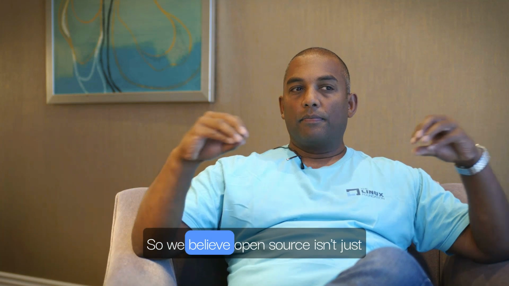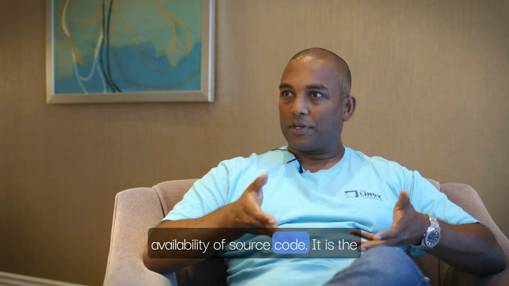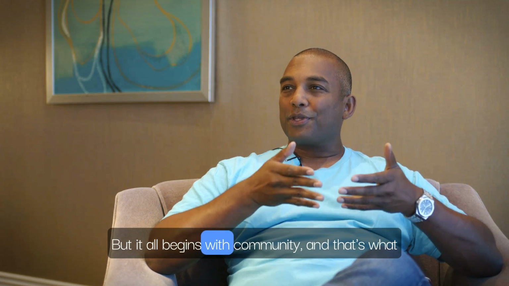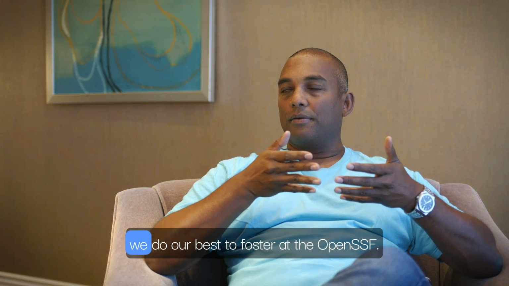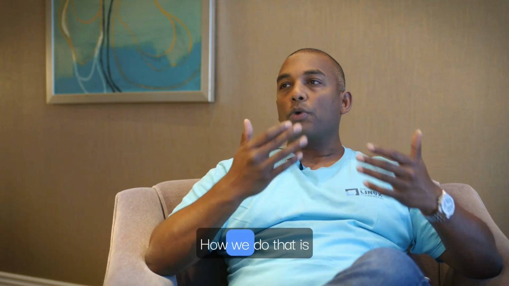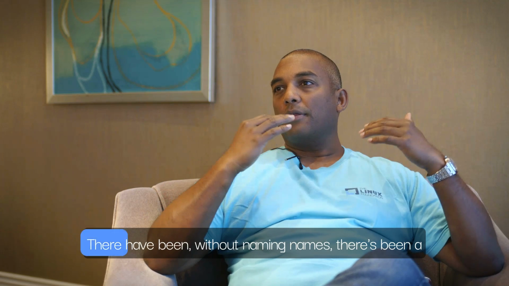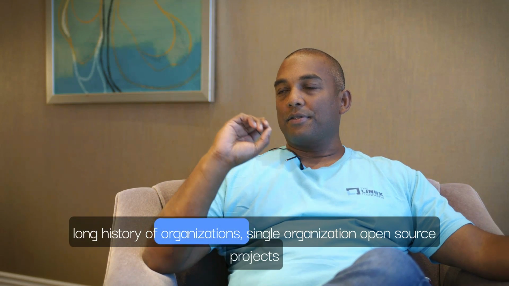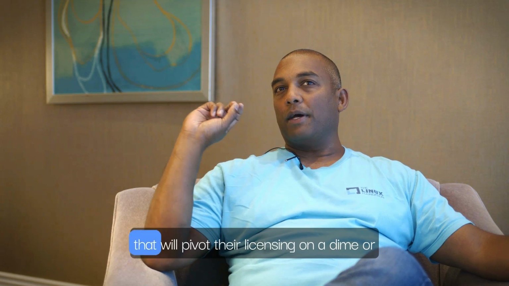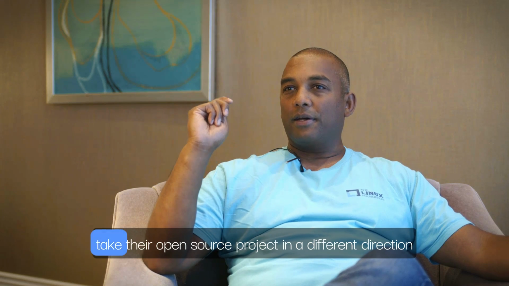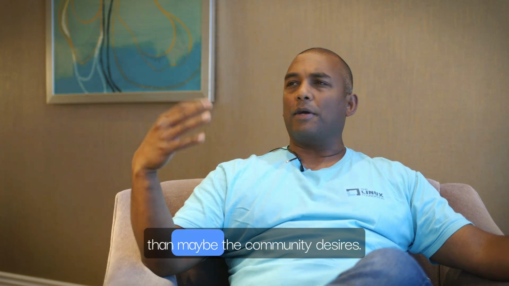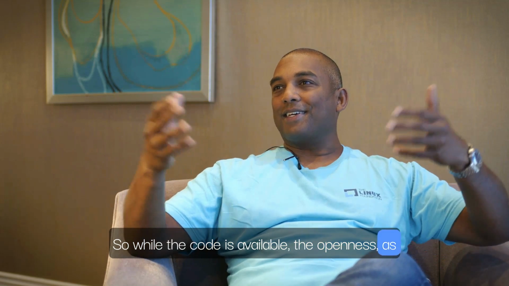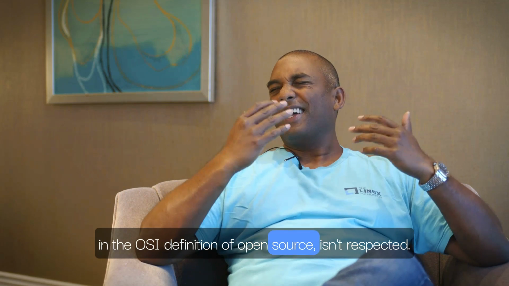Absolutely. We believe open source isn't just availability of source code. It is the right licensing to allow for open collaboration. But it all begins with community, and that's what we do our best to foster at the OpenSSF. How we do that is by bringing things under neutral governance. There's been, without naming names, a long history of single-organization open source projects that will pivot their licensing on a dime or take their open source project in a different direction than maybe the community desires. So while the code is available, the openness, as in the OSI definition of open source, isn't respected.